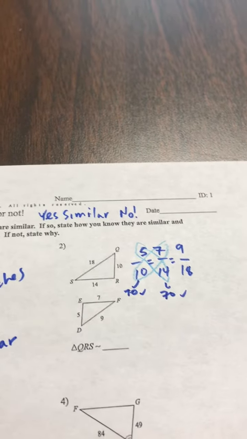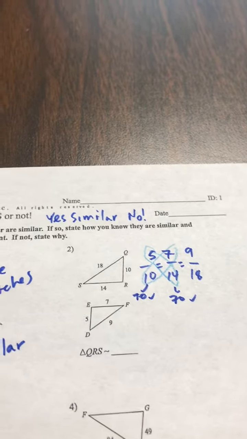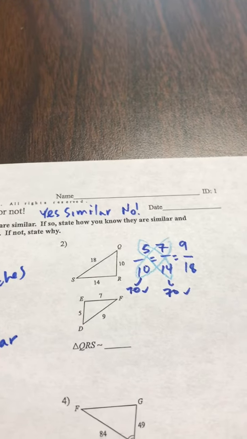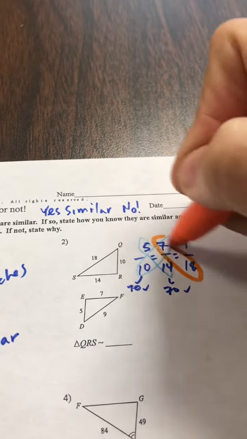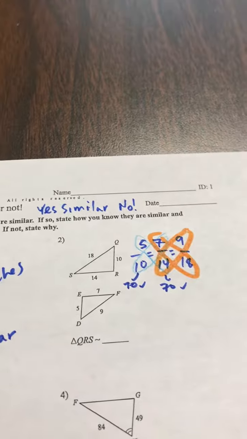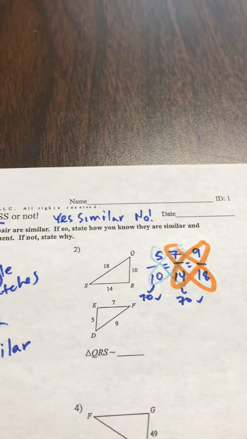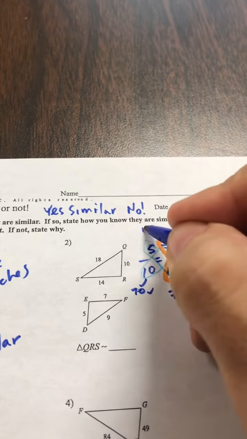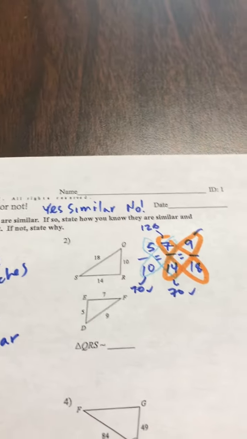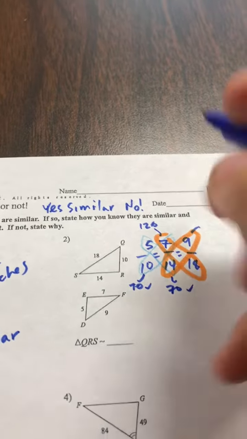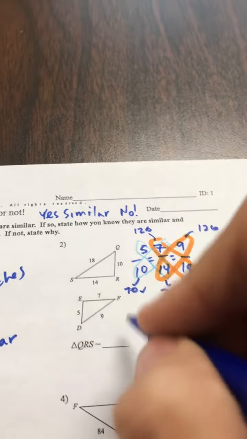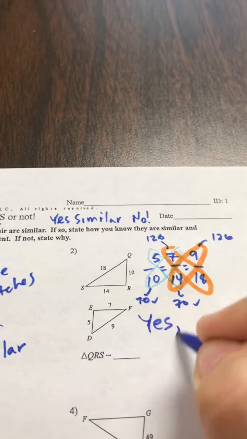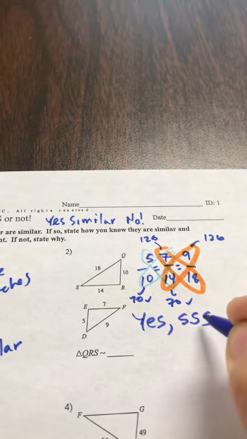And if I cross multiply these two, 7 times 18, 9 times 14, I get 126, 126. Looking good. So this is going to be yes because of side, side, side.